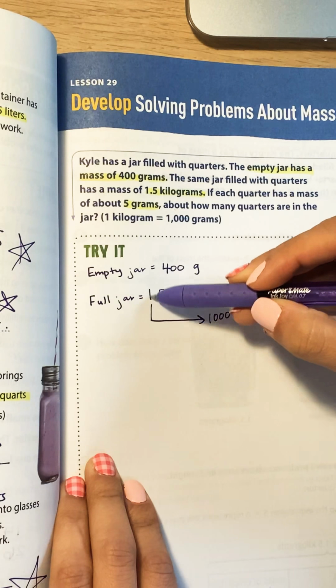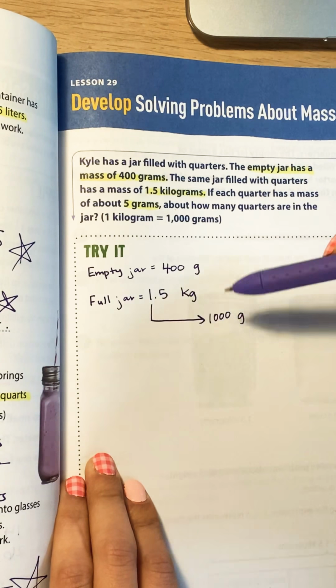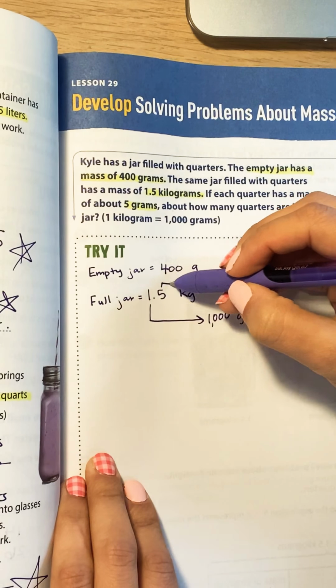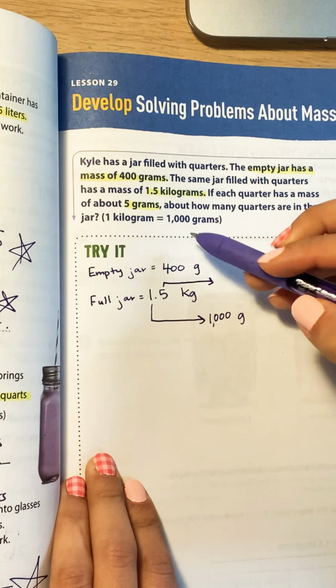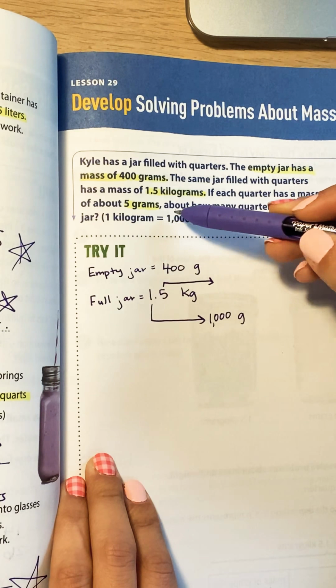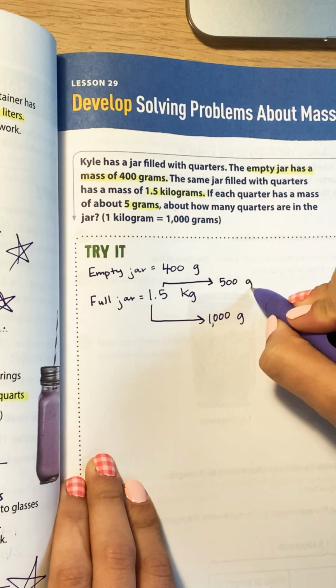So this 0.5, half of a kilogram, is going to equal half of this much. So that would be 500 grams.